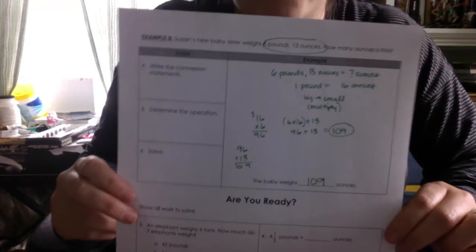So that's what we're going to practice today, converting different measurements between ounces, pounds, and tons. Tons are really, really big. So keep in mind what direction you're moving, if you're going big to small and multiplying, or small to big and dividing. And again, there's tons of stuff up on the drive for you to look at that will hopefully help you understand it. And we'll talk more on Zoom.